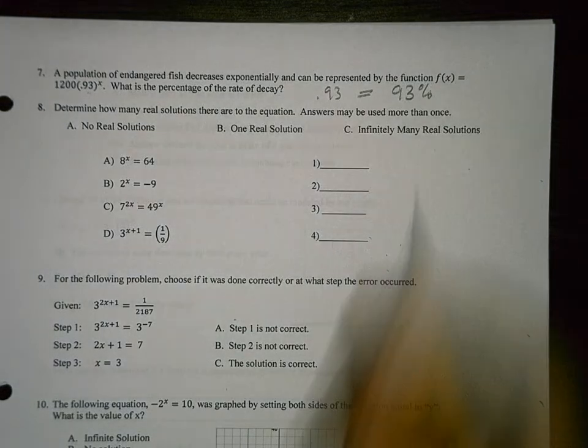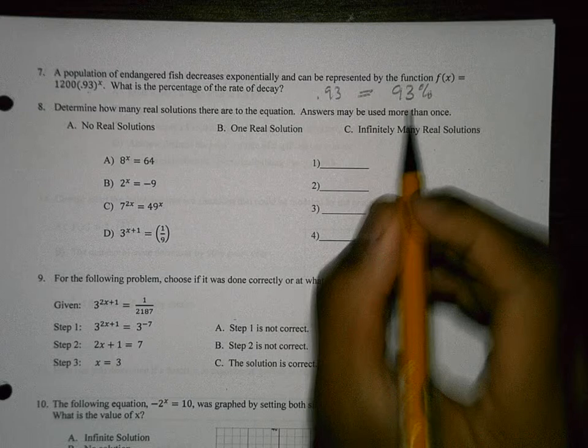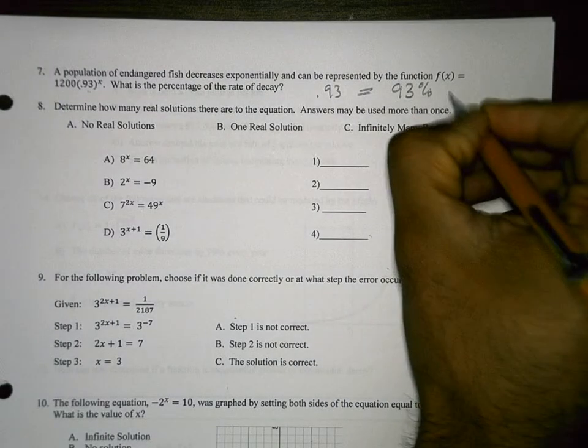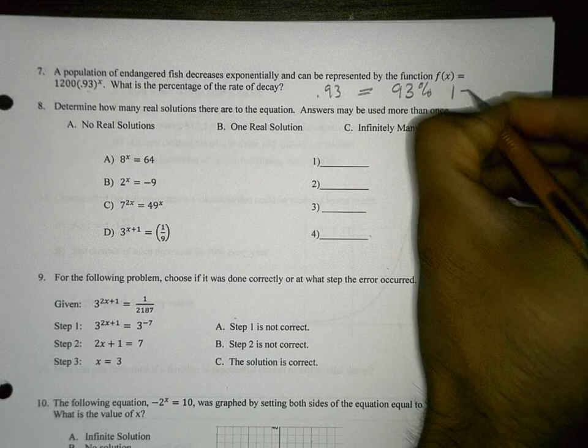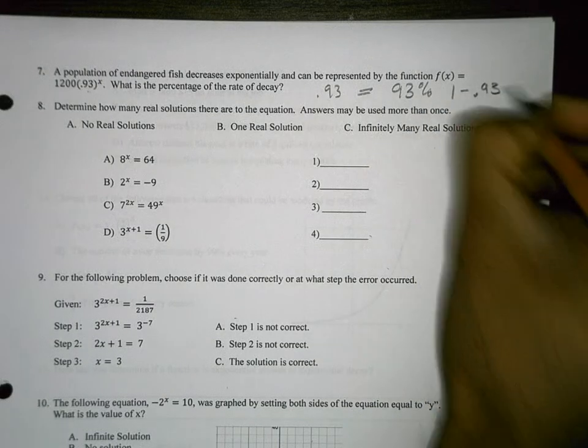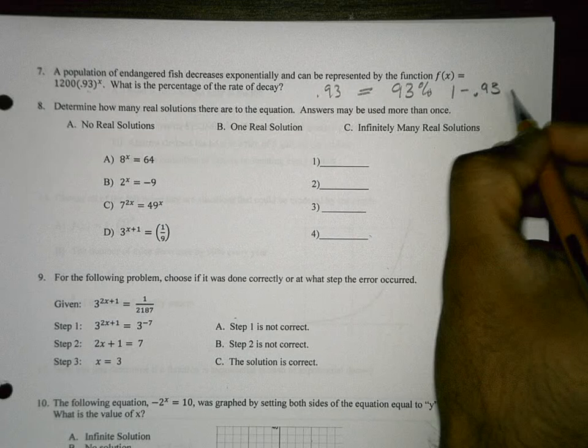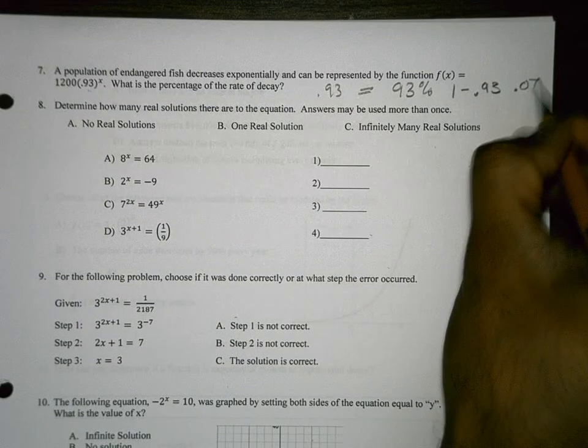Well, sorry, hold on. It'd be 93%. But where you got that from, sorry, was you do the 0.93, but you have to do minus 1. Sorry, 1 minus 0.93. So the actual decay rate is 0.07.